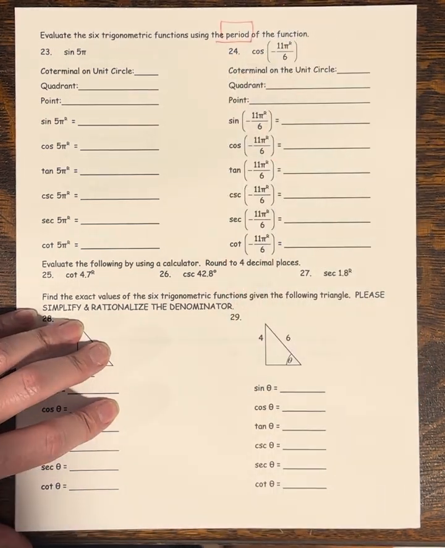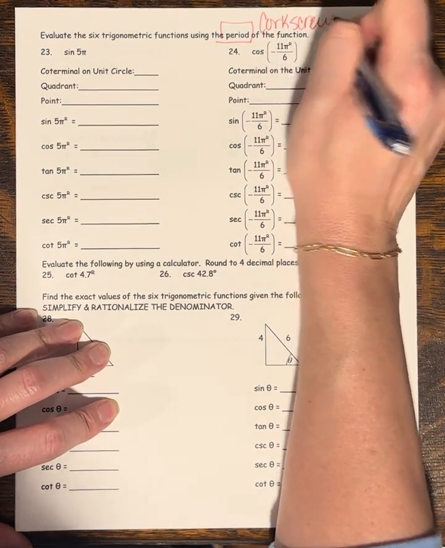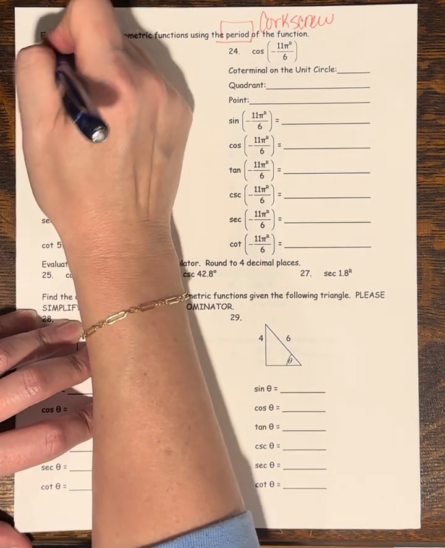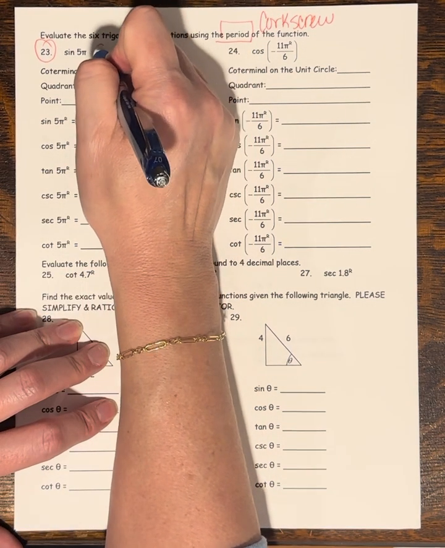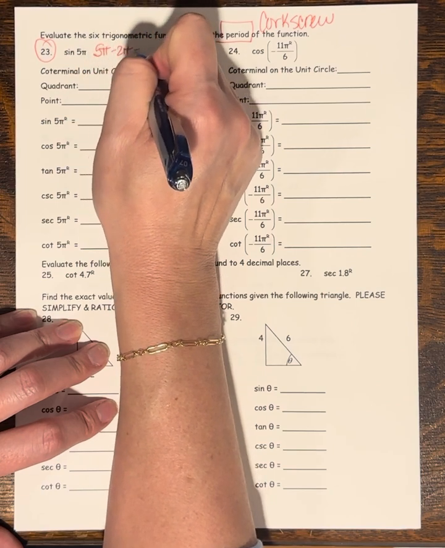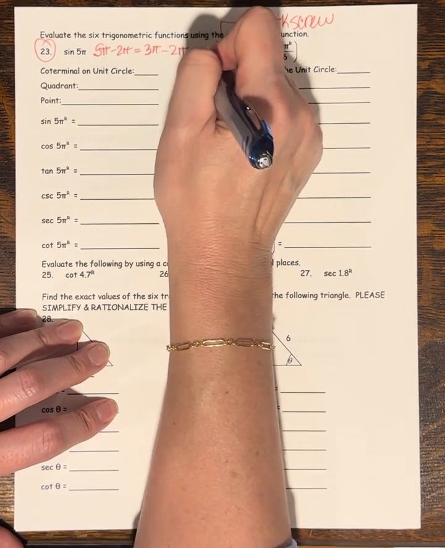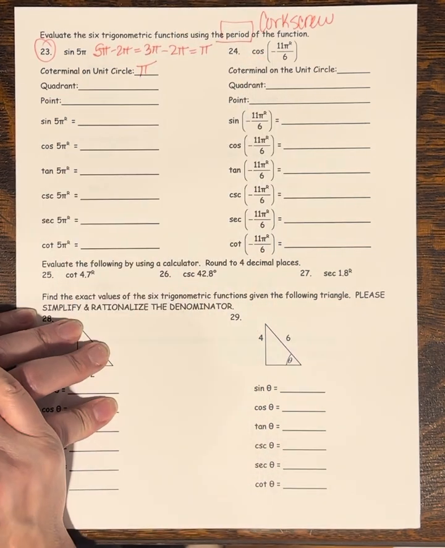Whenever I say use the period as its aid, that means that this is a corkscrew angle. A corkscrew angle means that it is over 360 degrees, which means it is going to need to find its coterminal angle. So right here, number 23, if I'm looking at the sine of 5 pi and I want to know its coterminal, you are simply going to take 5 pi and subtract 2 pi. That gives me 3 pi. Am I on the unit circle? No, I am not. Subtract it again, and that gives me pi.